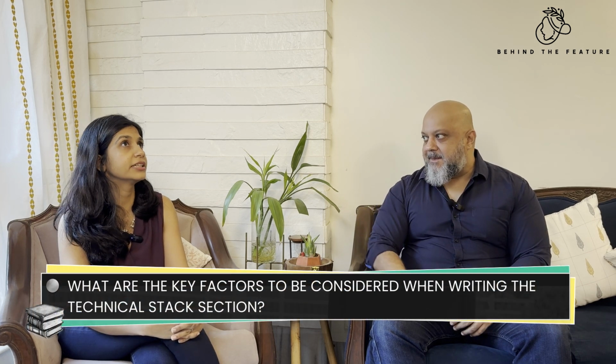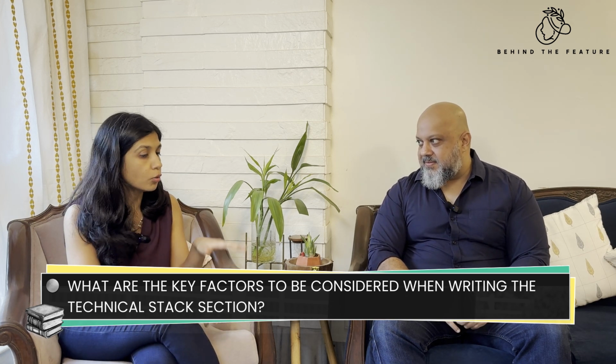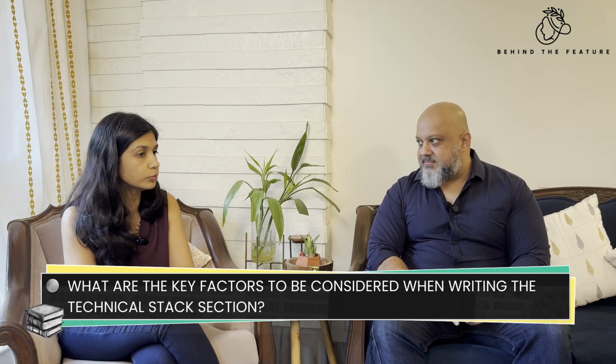So what would be the key factors? The next phase obviously being technical consideration. What are the key factors that one should keep in mind while writing the PRD at this point? Okay, so the objective of the PRD is to reduce a developer's dependency on the product managers or product innovators to continue to develop the product.